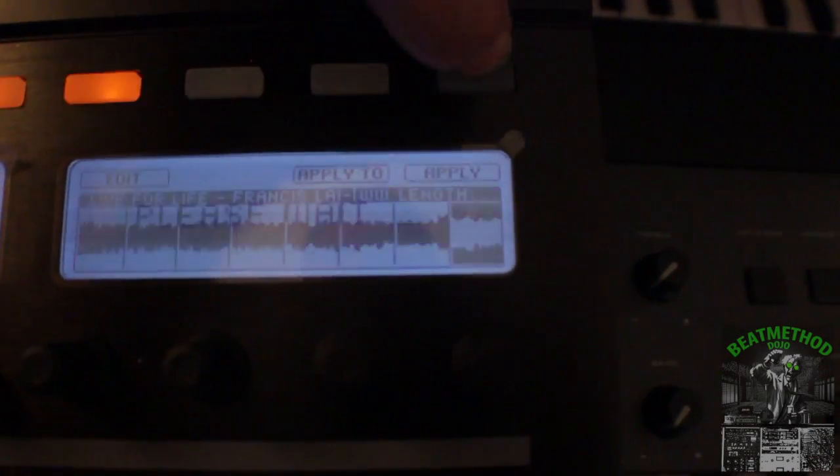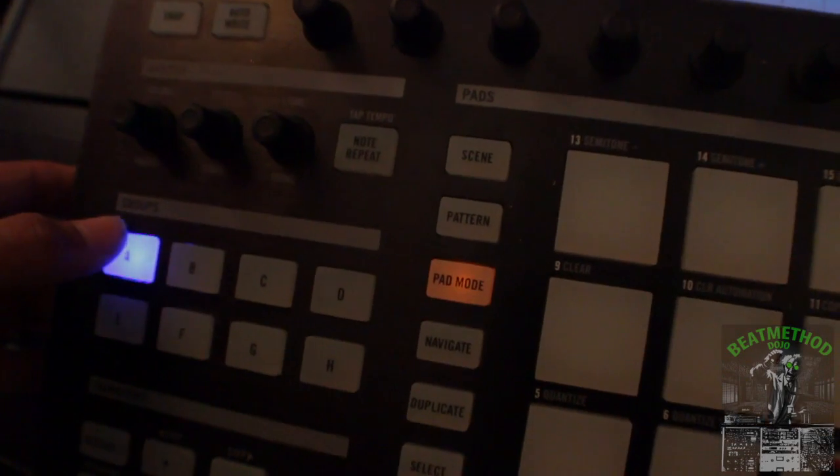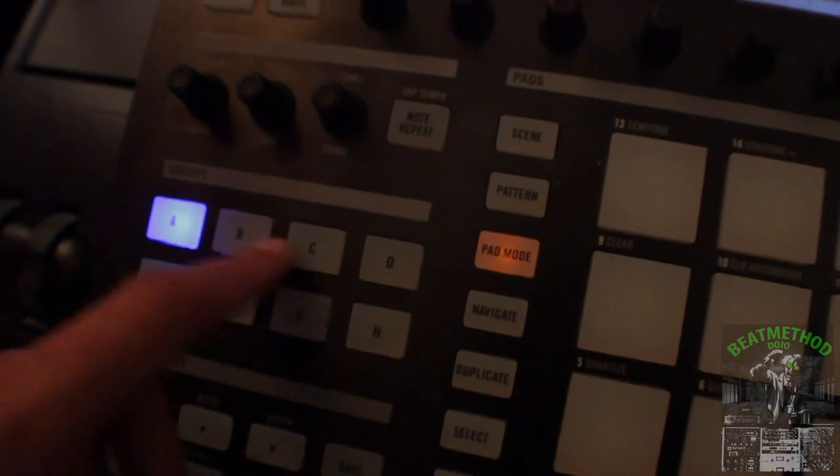After that, you just hit apply, and it'll apply it to your bank, whatever bank you want to apply it to. Like if I go back, click apply to, and then you can choose what bank you want to apply it to. So I can pick B instead. But when you just hit apply, it'll apply it to the bank you're already on.